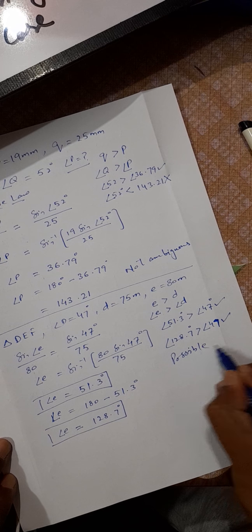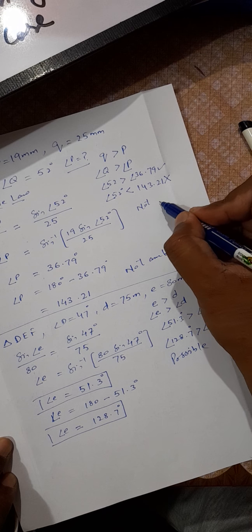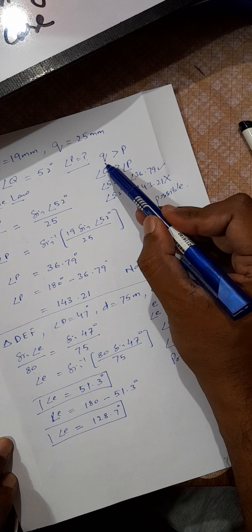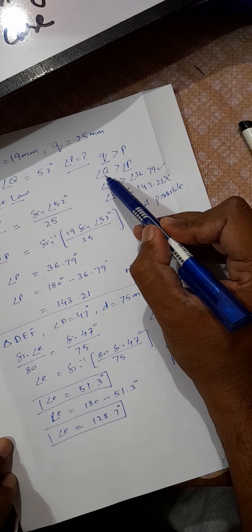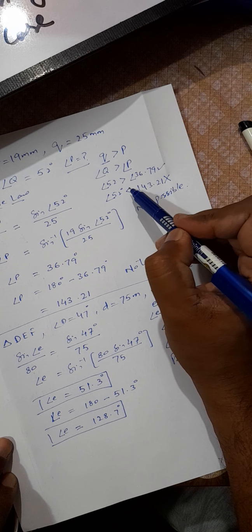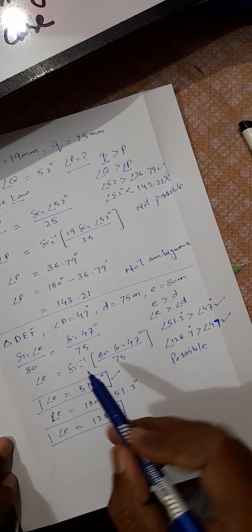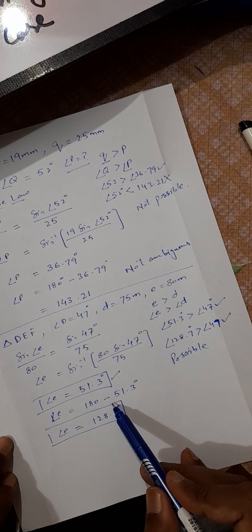According to the condition, if q is greater than p, then angle Q must be greater than angle P in both cases when we find the values of the angle. And how do we find the value of the angle? The first value we find by using the sine law, and the other value we find by subtracting the angle from 180.